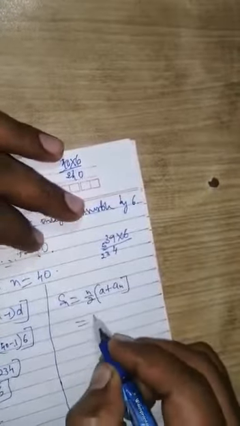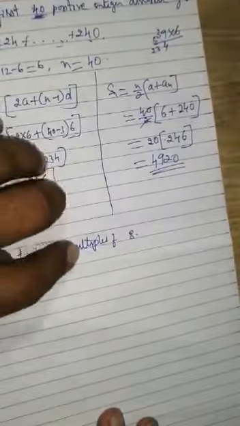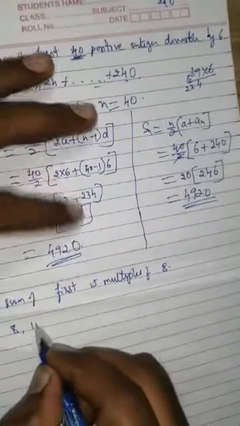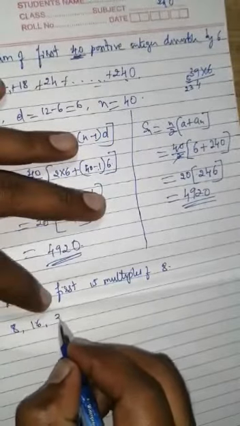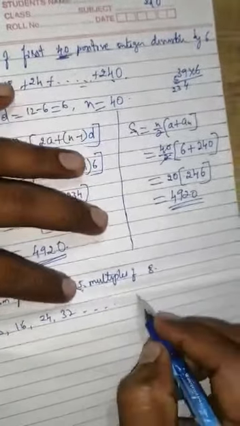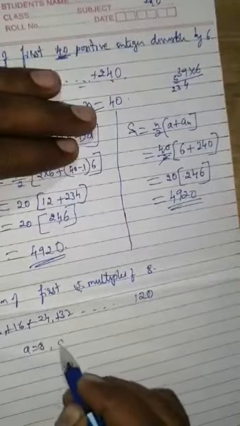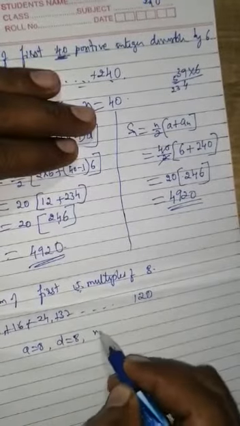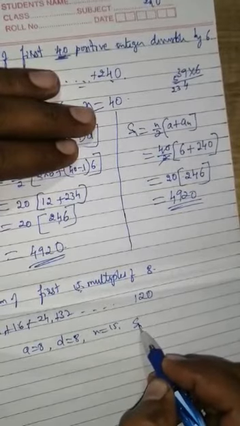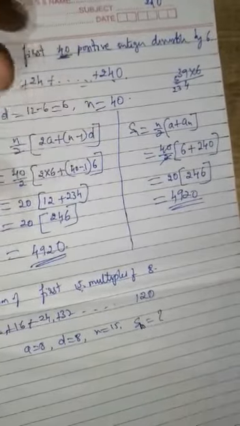Okay. Now find the sum of first 15 multiples of 8. Multiples of 8. So first, 8 ones are 8, 8 twos are 16, 8 threes are 24, 8 fours are 32, and so on. The 15th multiple is 120. We need to find the sum of this. Again apply a is equal to 8, d is equal to 8, n is equal to 15, and S15 is equal to how much? You can do it yourself.